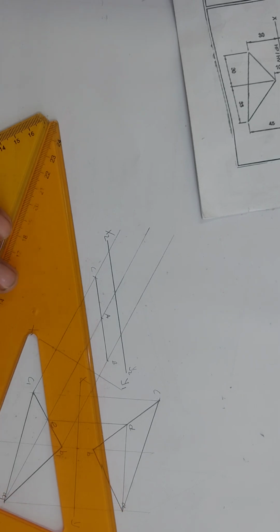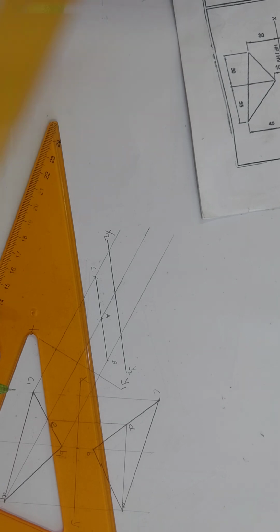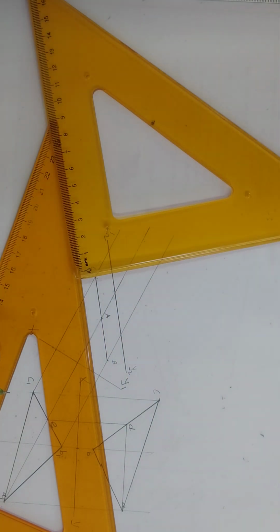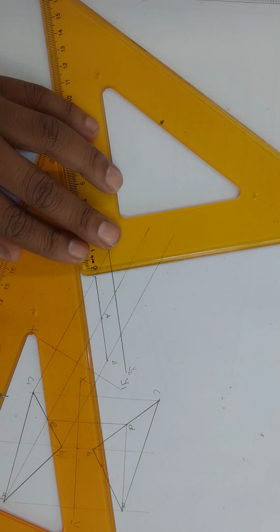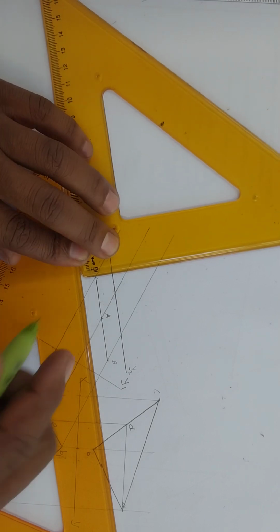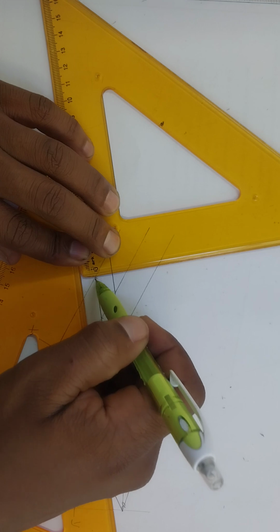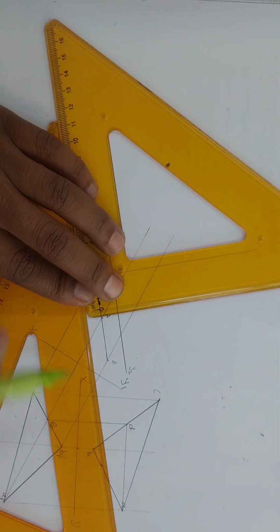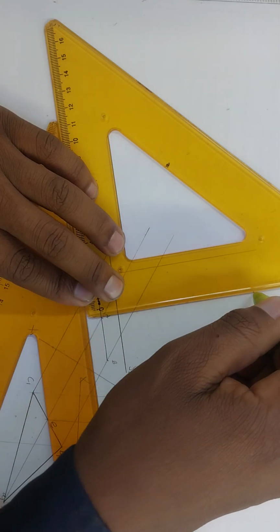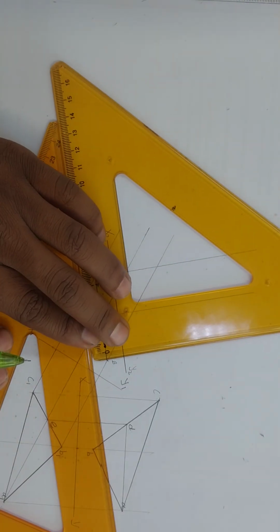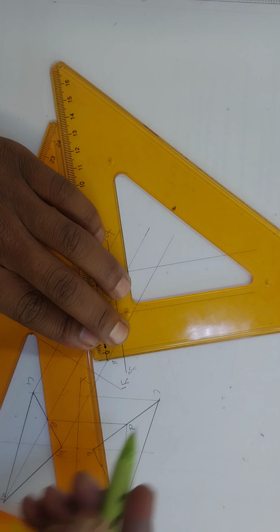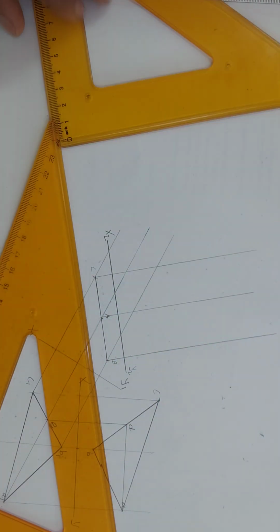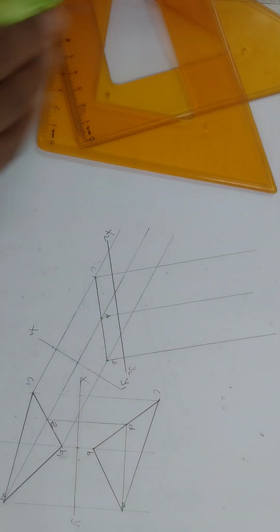Then keeping it here, shift this one, project this there, project, and project.